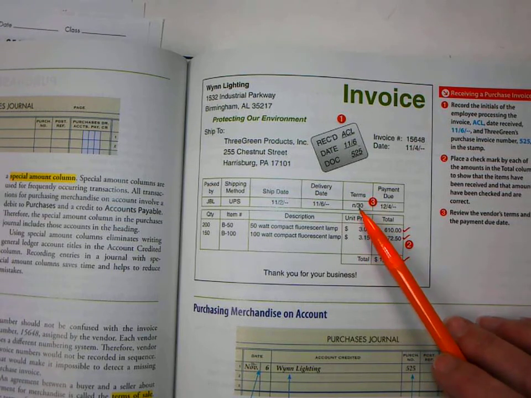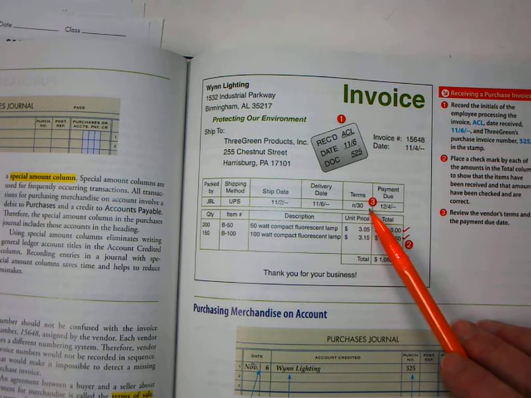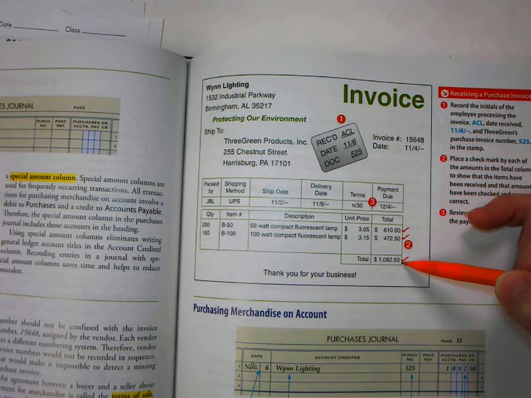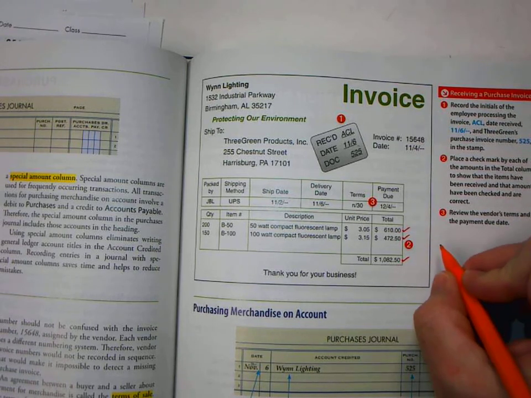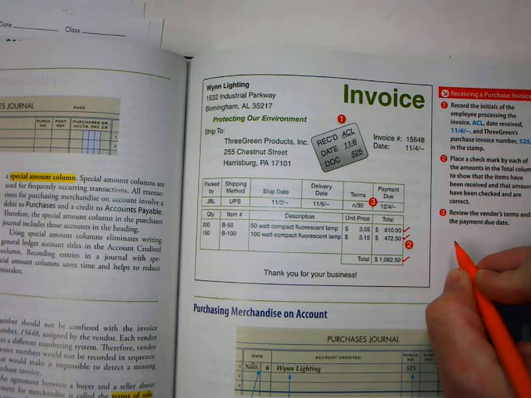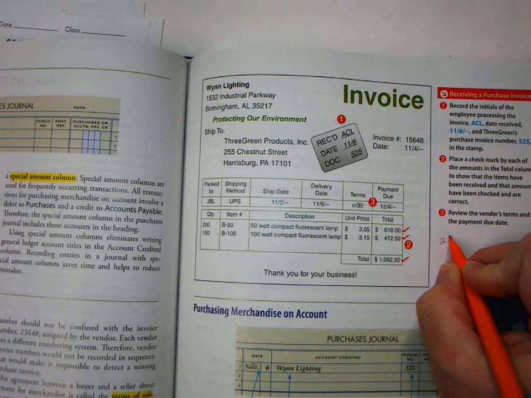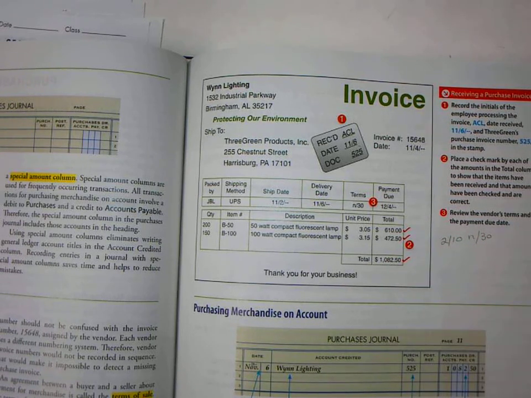Notice that there's a terms of net 30 and a payment due date, okay? So net 30 means that you have to pay this entire amount within 30 days, okay? That's the terms of this sale. You may also see 2/10, n/30, something like that, okay?